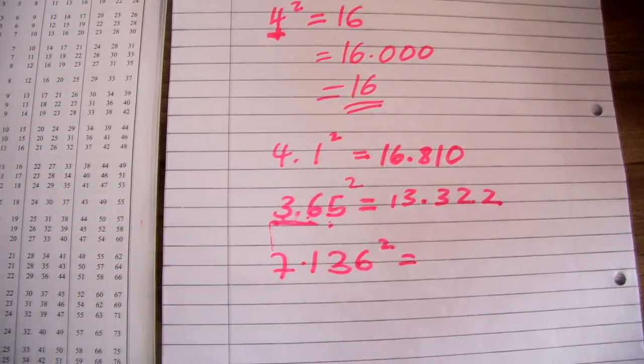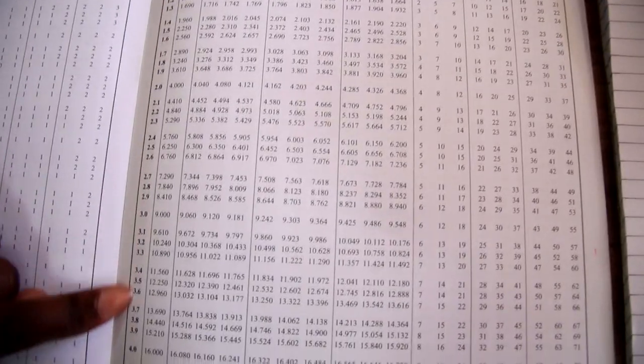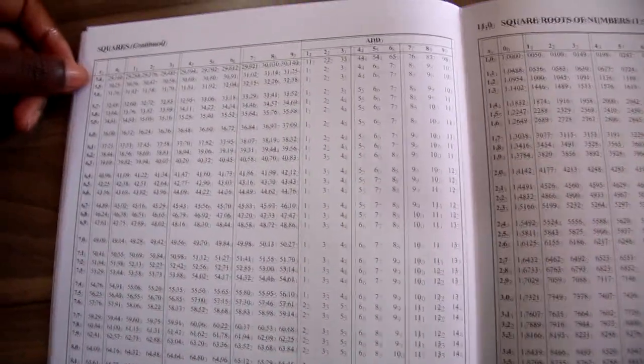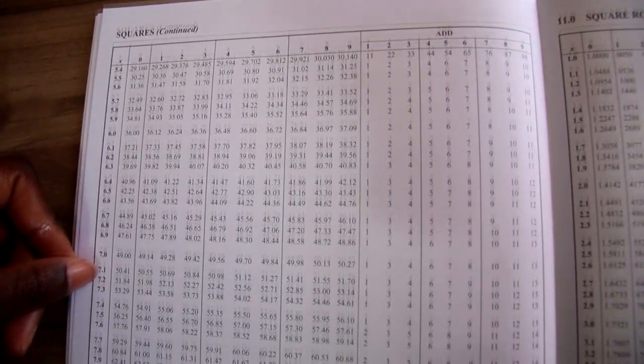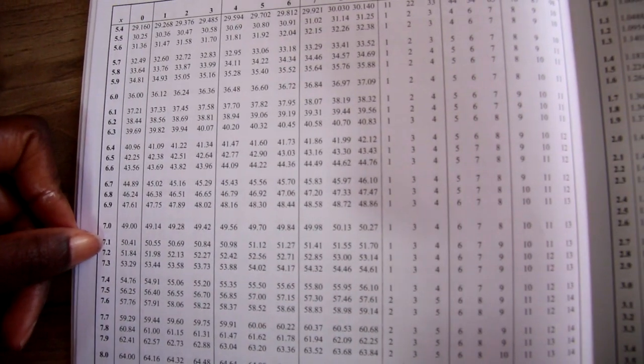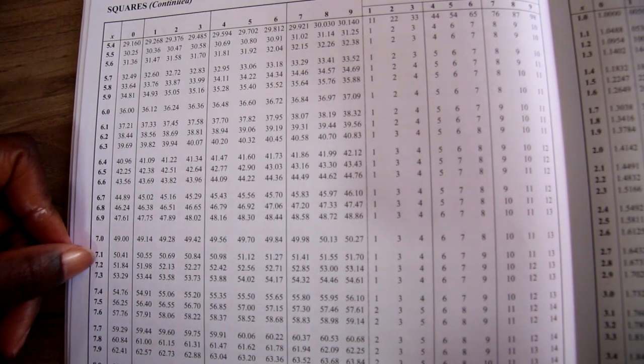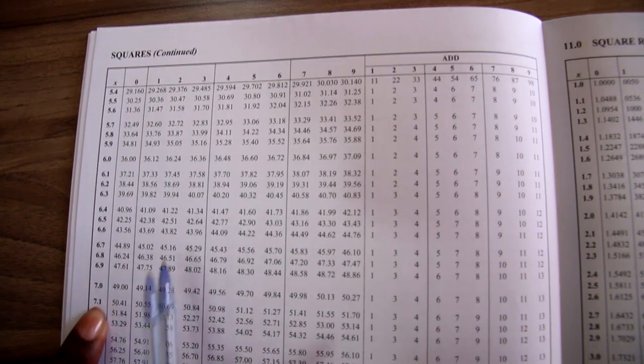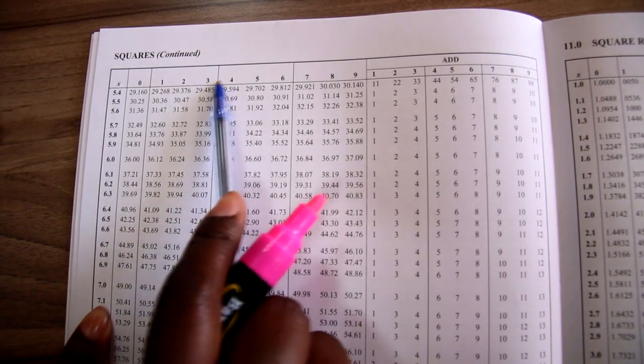So if you check in the first page of squares, the last number that you can get to is 5.3. So we have to check in the next page. If you check in the next page, you will be able to get 7.1. But we need 7.136. So 7.1, then we check in these other 9 columns.